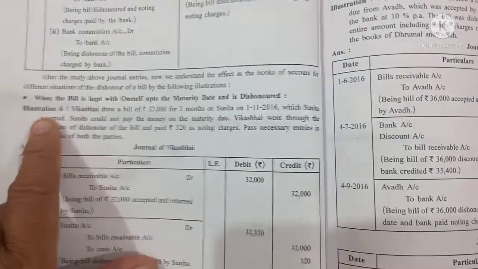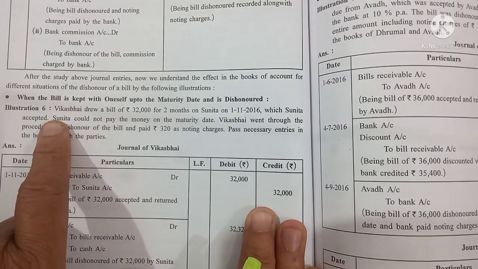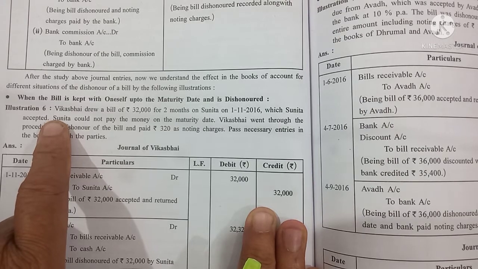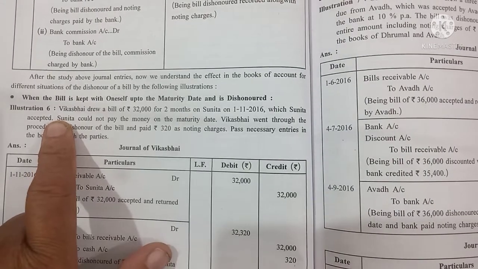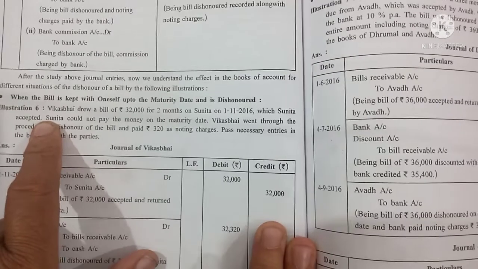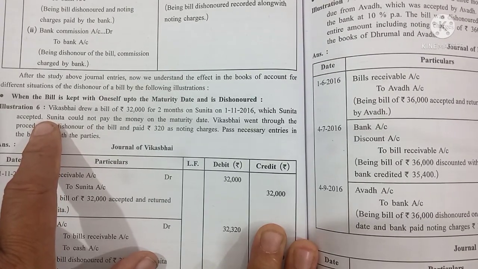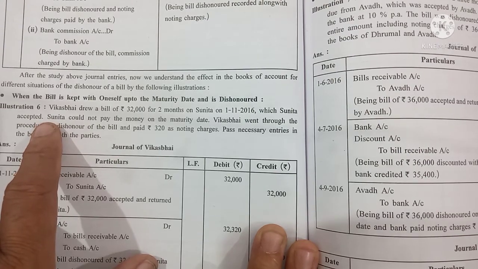I am reading illustration 6, you follow it. Who is the buyer, who is the seller, what is the amount of the bill, what is the duration of the bill, when the bill was written, when it was accepted, and when is the maturity date, that is, the due date, and if it is not paid or refused to be paid, or if it is dishonoured, then how much is the noting charge.